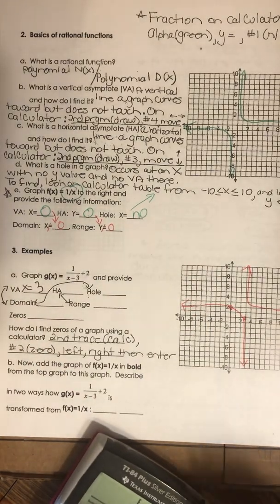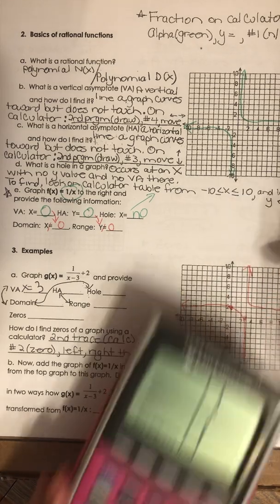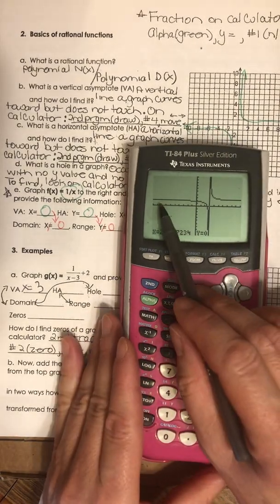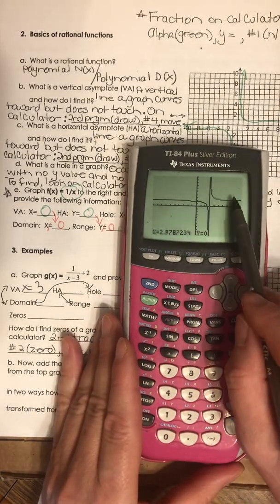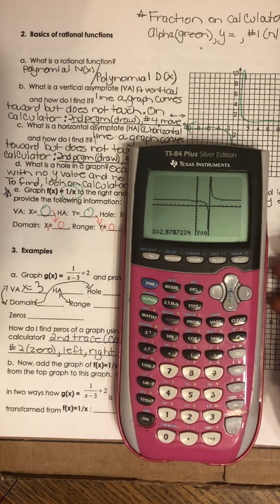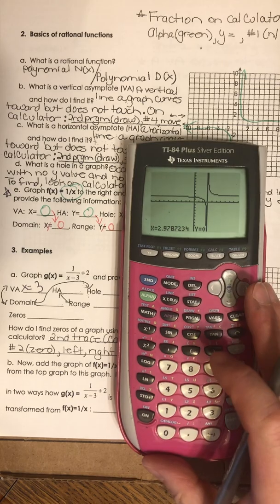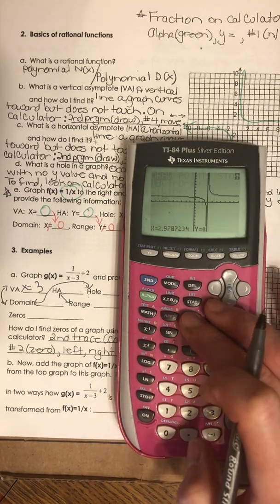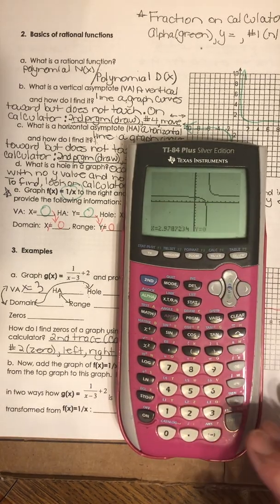There we go. My HA right here, the graph does seem to be flattening out on the ends. It looks to be about y equals 2. Let's find out. Again, we're going to use second program, that's draw, go to number 3.